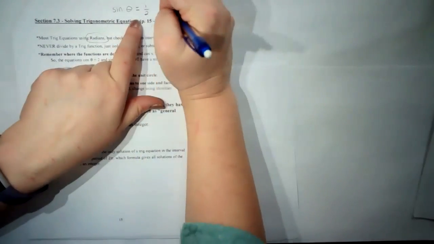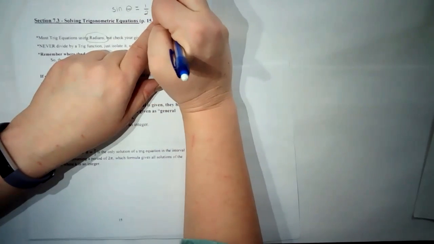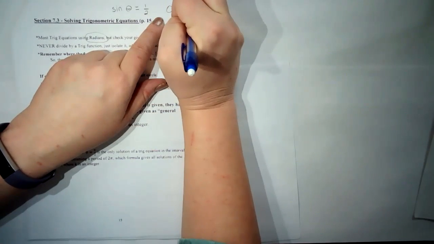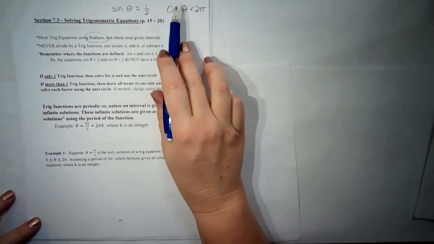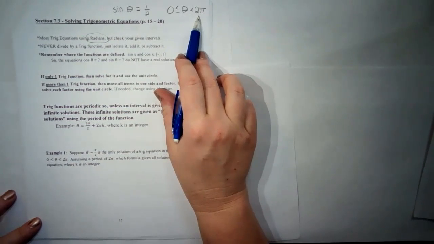Next to every equation, you're going to see an interval. So it might look something like this. Okay, so there's theta. It's just telling you it's in one rotation. It's telling you all your answers can be found from 0 to 2 pi, one rotation. Why does it have to tell you that? Because remember, otherwise your answers are infinite.